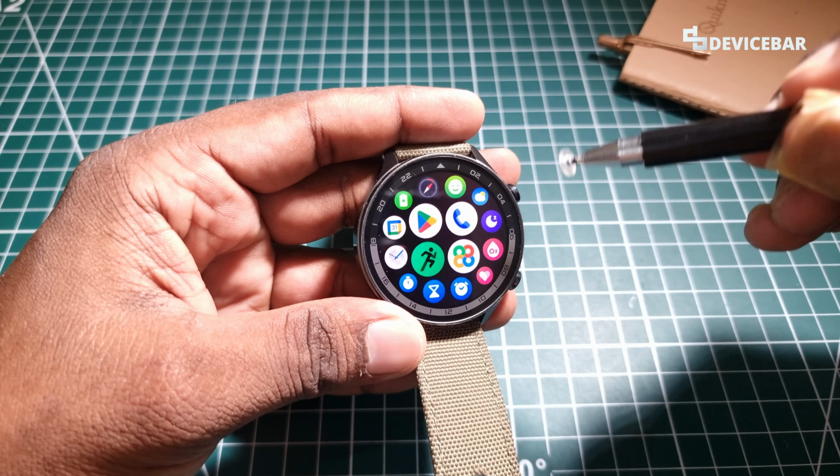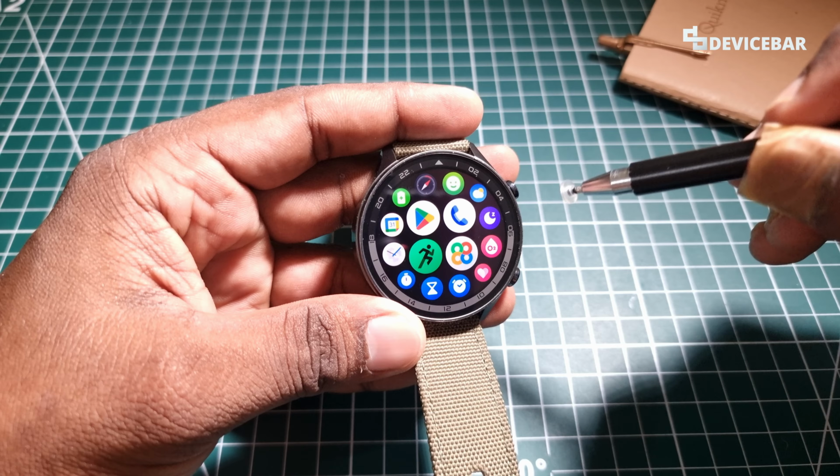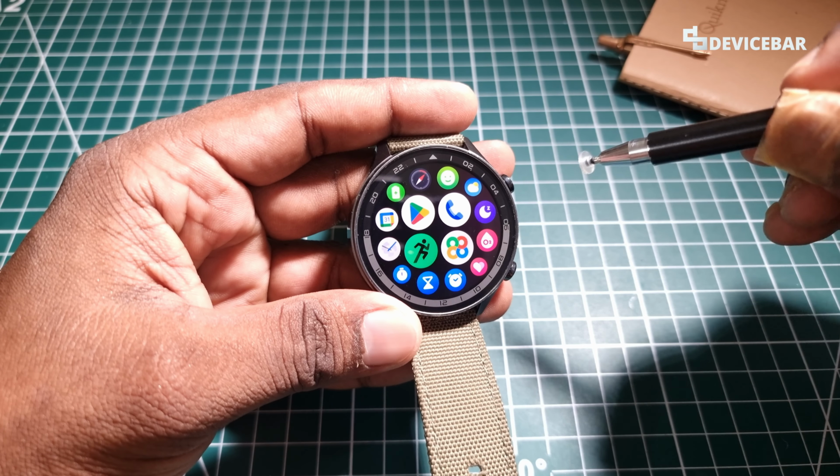In this video, we will see how to install and uninstall apps on our Google Wear OS smartwatch. So let's check it out.